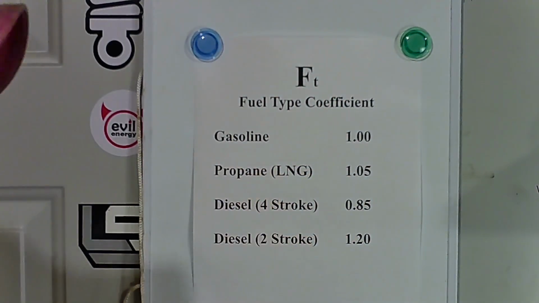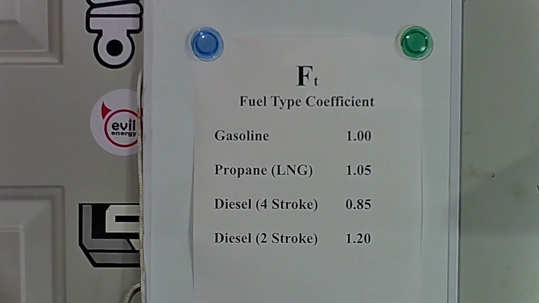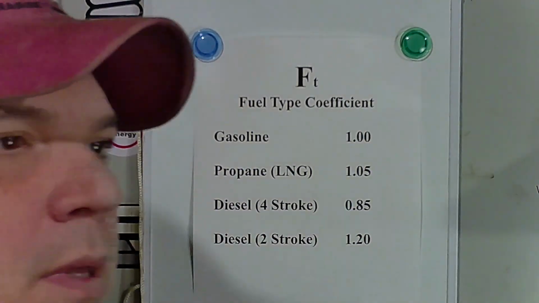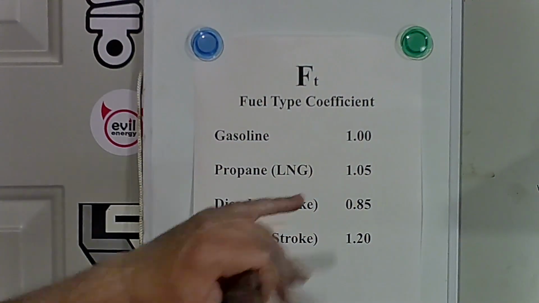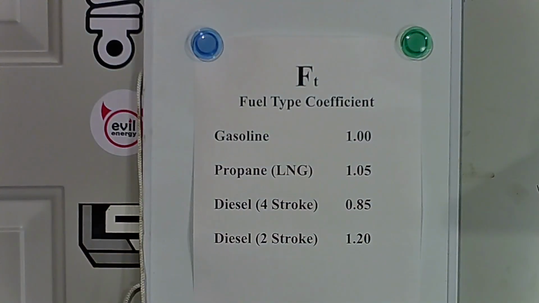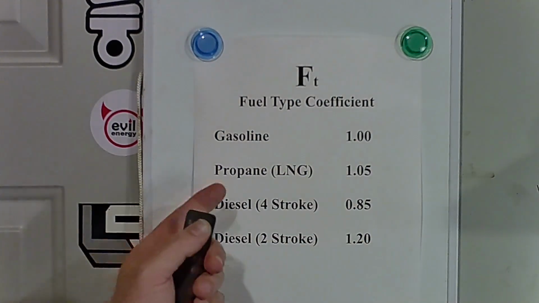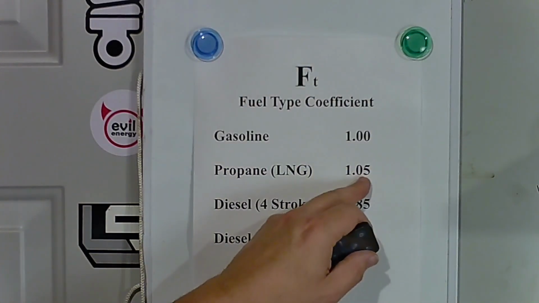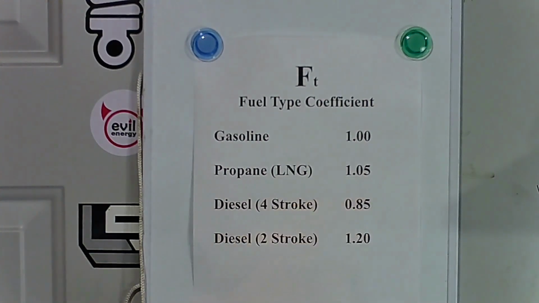So our first coefficient is a fuel type coefficient. Different fuels burn at different rates and put different amounts of thermal energy into the engine block and the coolant. So we set gasoline at 1. Propane puts a little more energy into the coolant. So the coefficient, if you're running propane, is 1.05.